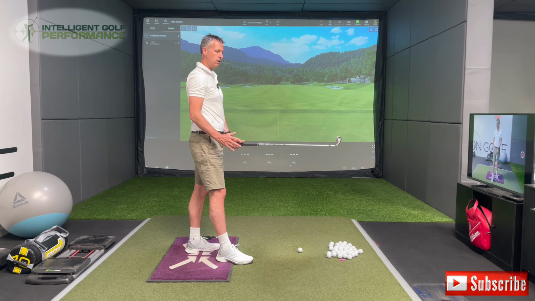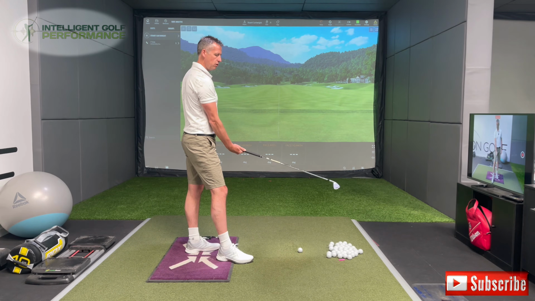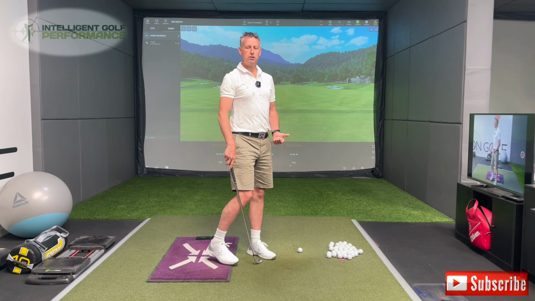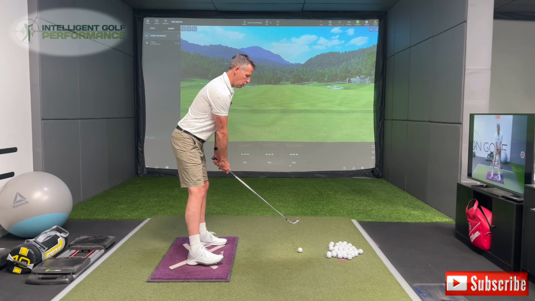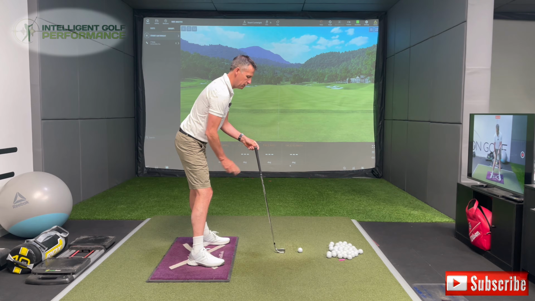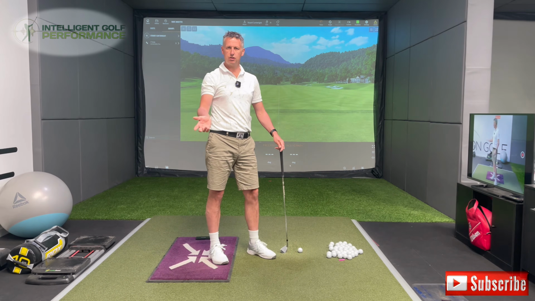And because of that, this elevation, as well as the rotation of the face, has an impact on the ball flight, which is why when we set up to the golf ball, where we return to in terms of elevation of the handle and orientation of the face will obviously dictate where the ball goes, to the right or to the left.